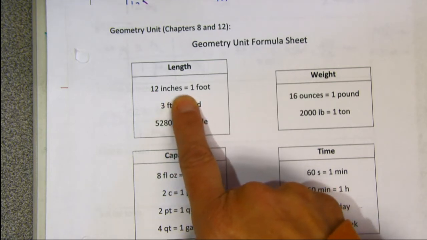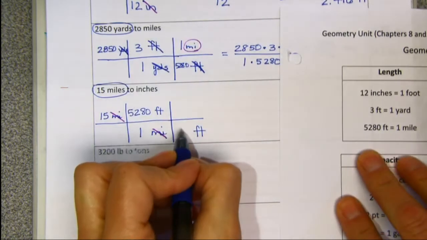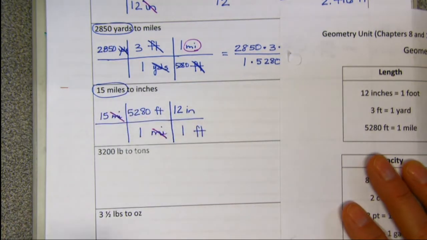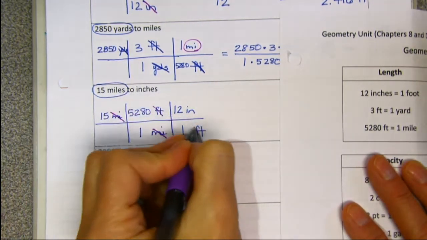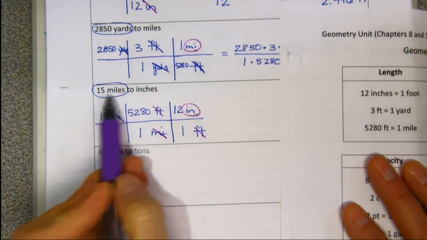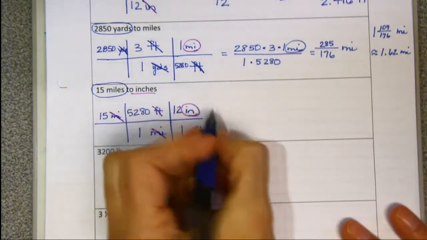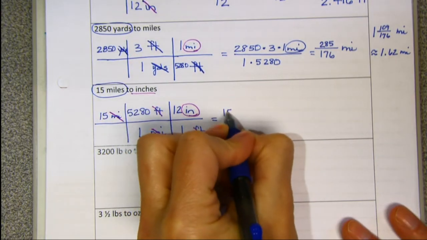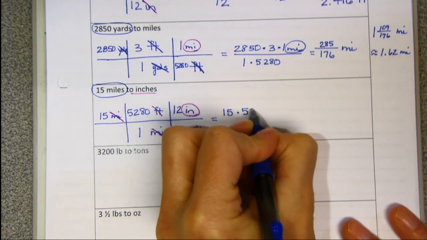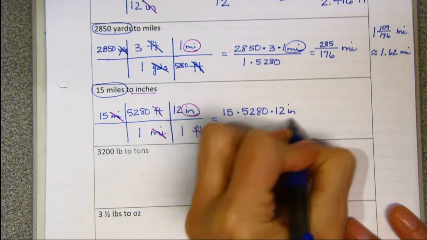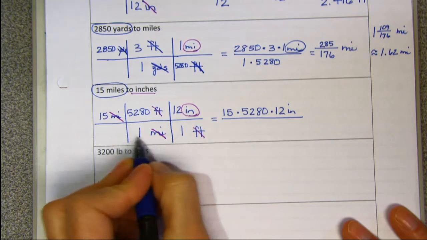So I'm going to use this unit conversion, and 1 foot is 12 inches. And so now I have gone from miles to inches. So we are going to take top 15 times top 5,280 times top 12 inches and divide it by bottom.